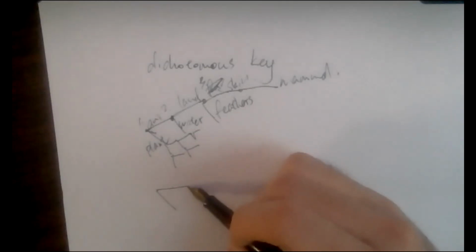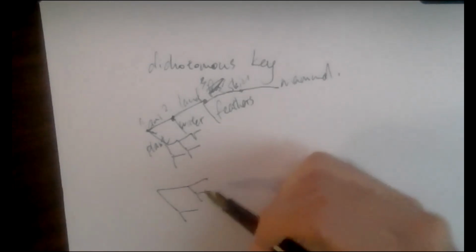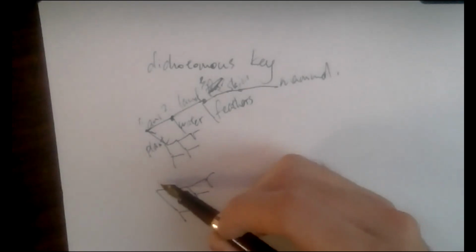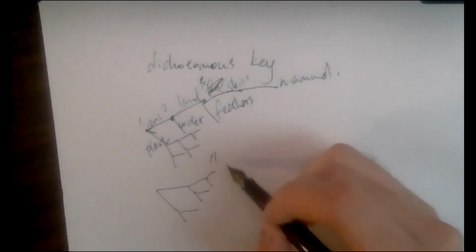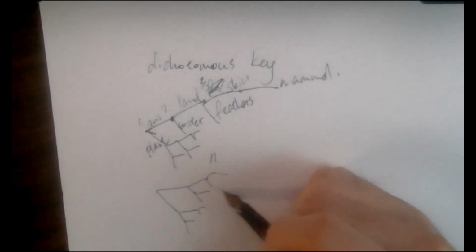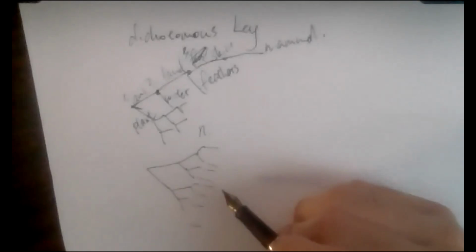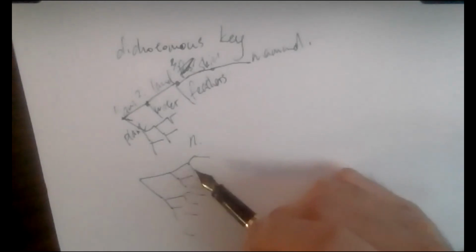But the good thing about this is that each time you ask two questions, suppose the number of questions I ask is n, the number of species being classified can expand very easily by 2 to the power of n.